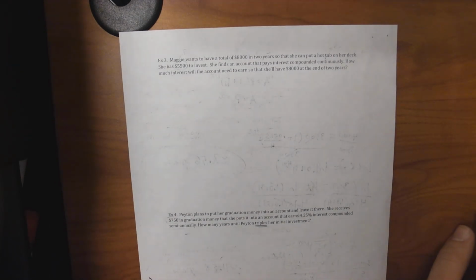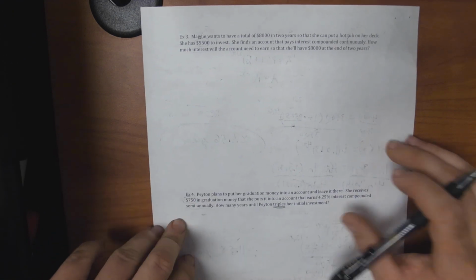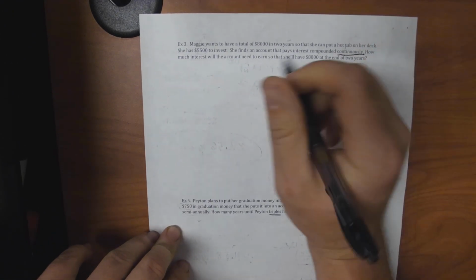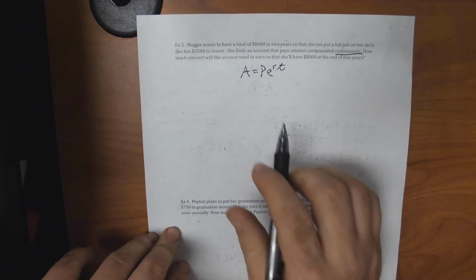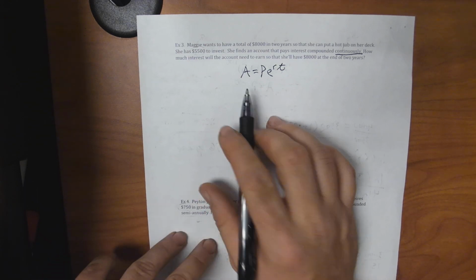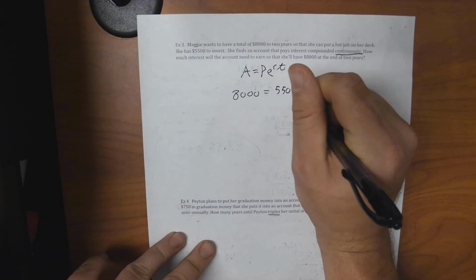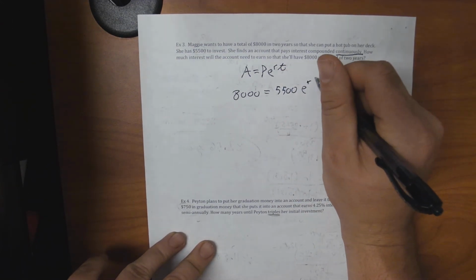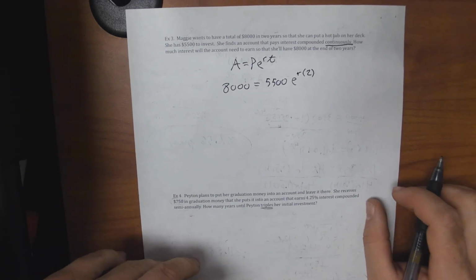Alright, so if we take a look at this one, we're going to need that compounding continuously formula. So I'll write it right here. We want the amount to equal $8,000. And we're going to invest $5,500. We don't know what R is, but we know T is 2. We want it to take 2 years. And go ahead and solve the equation.